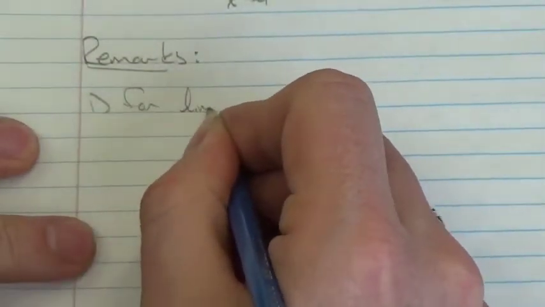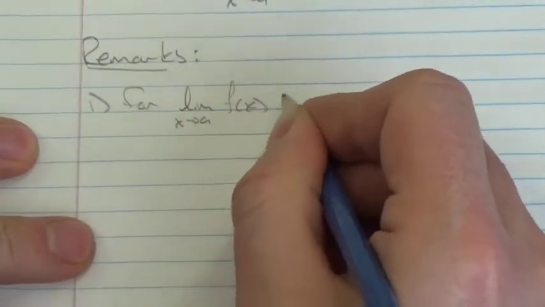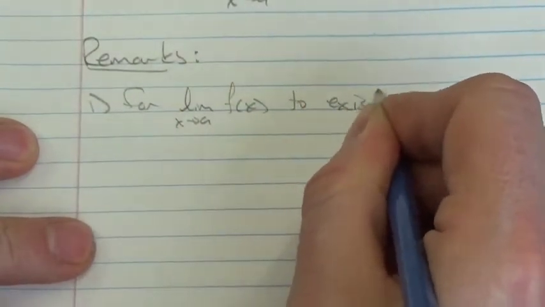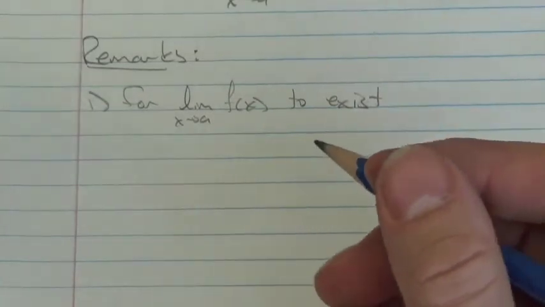First of all, number one, for the limit as x approaches A of f of x to exist, obviously the existence of a limit is an issue. Whether or not it's even possible to do what we're about to do, certain things have to be in place.